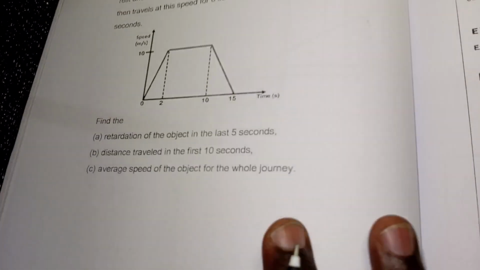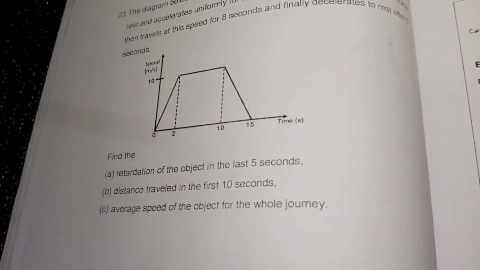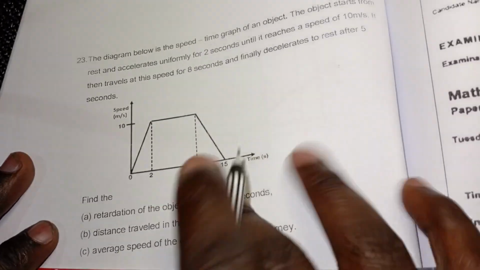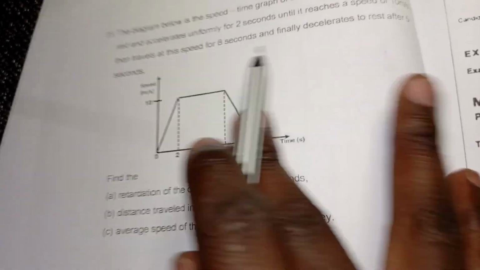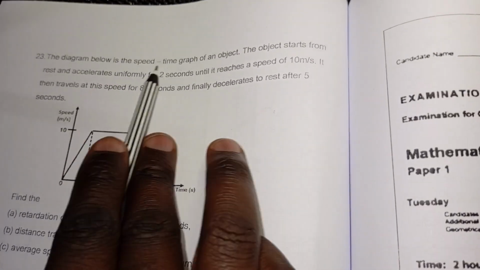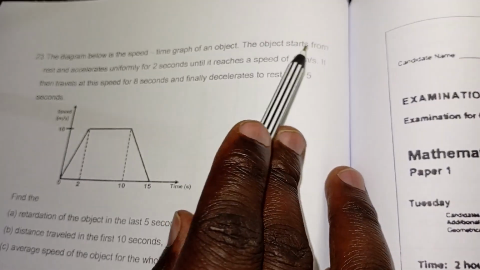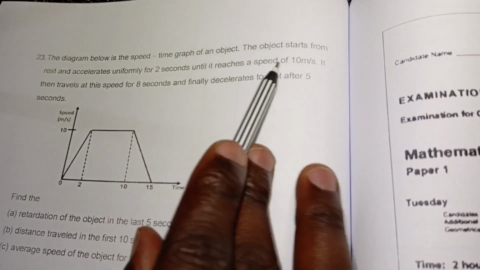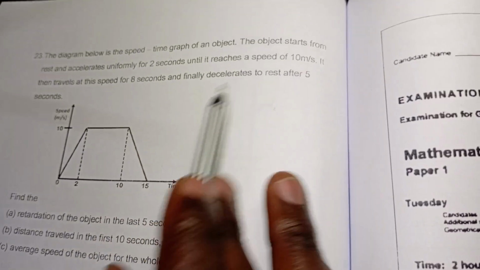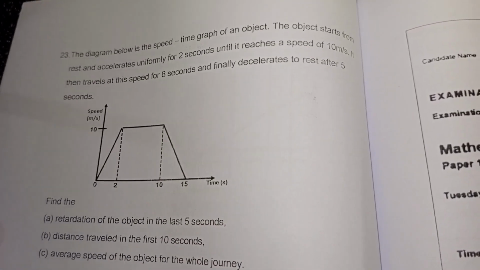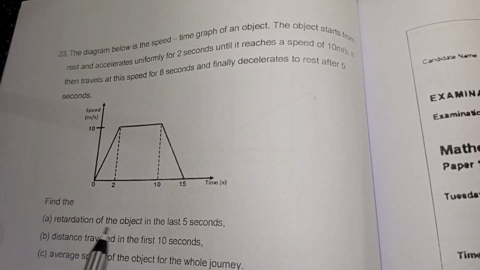Then the last question, which is the speed time graph. Let's read the question. So this question reads that the diagram below is a speed time graph of an object. The object starts from rest and accelerates uniformly for 2 seconds until it reaches the speed of this. Okay, so we can see from the diagram here. So question A, find the retardation.